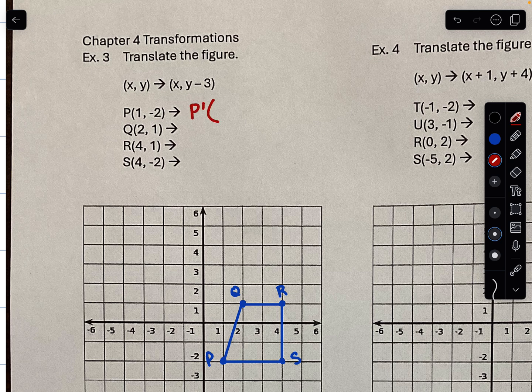So what's my X value for P prime? 1. Still going to be 1. How do I find the Y value? Subtract 3. So what's negative 2 minus 3? Negative 5. Okay?